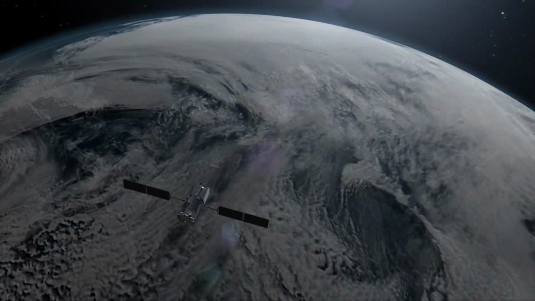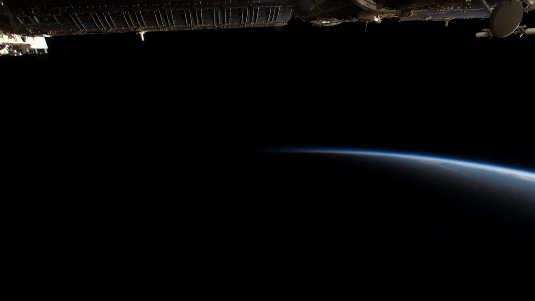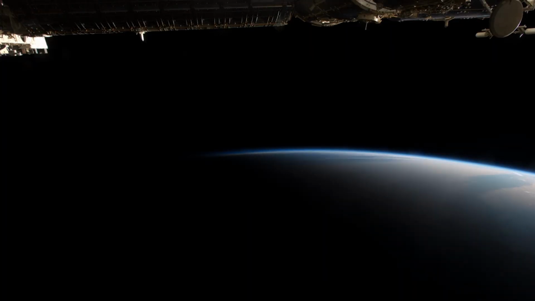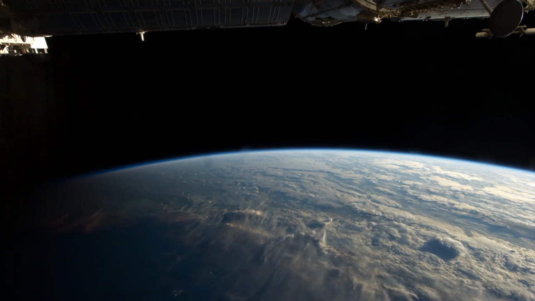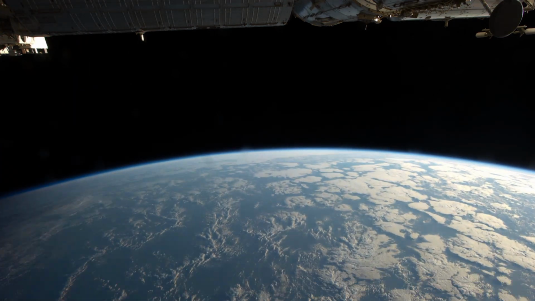OCO2 measures every day the same time of day. With OCO3 on the space station, we're going to sample from sunlight to sundown. And so now we can learn about the carbon cycle through different parts of the day. And that's really important because plants respond to sun, so we need to see them behaving across the day.